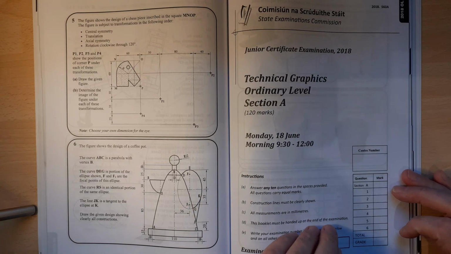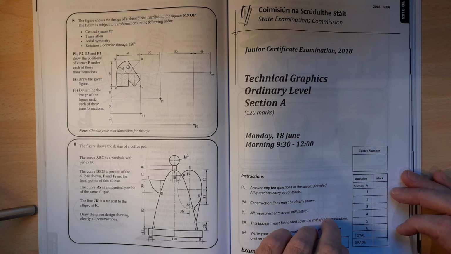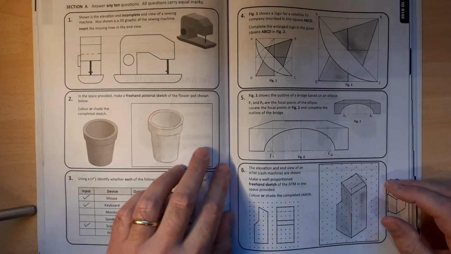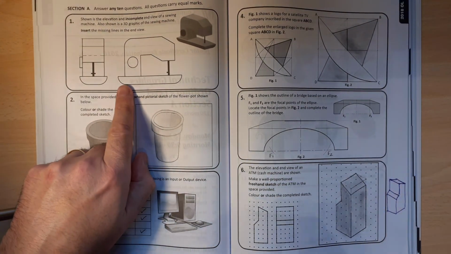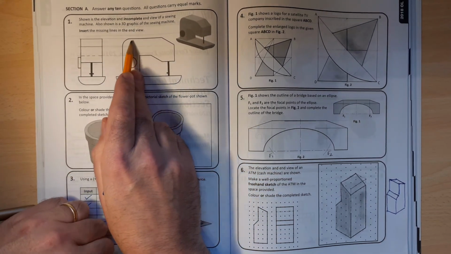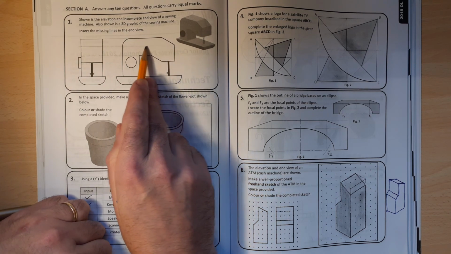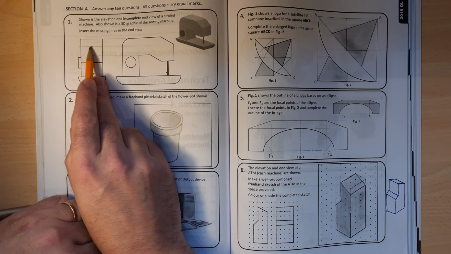In this video we're looking at the Junior Cert 2018 Technical Graphics Section A. In question 1 you're asked to insert the missing lines. If you project a line across from the top, you're missing a line at the top. This corner here, if you project that across, you're missing a line here.